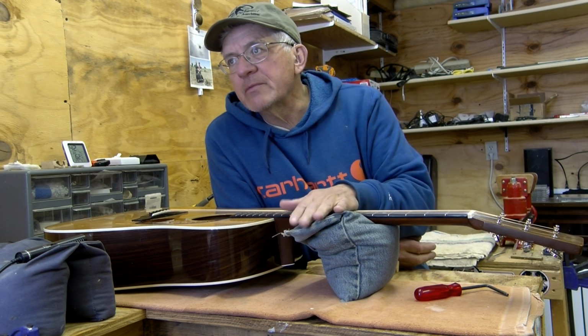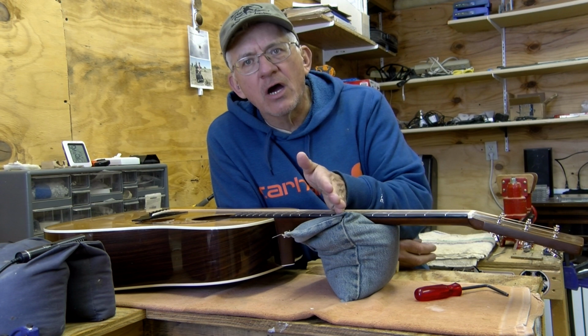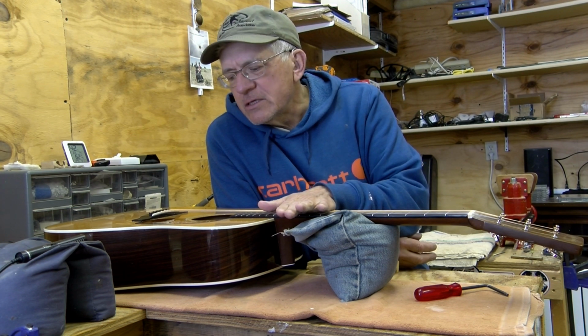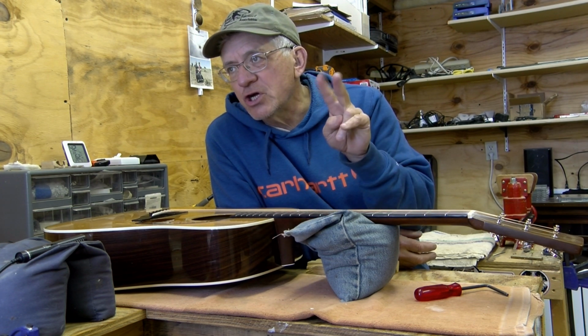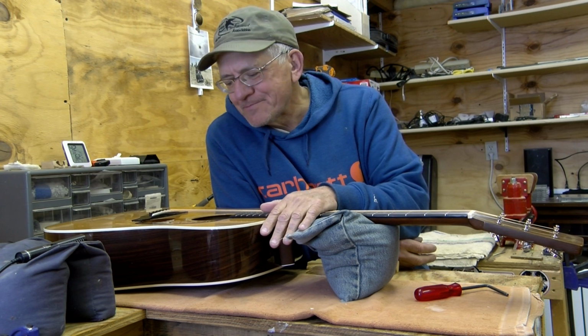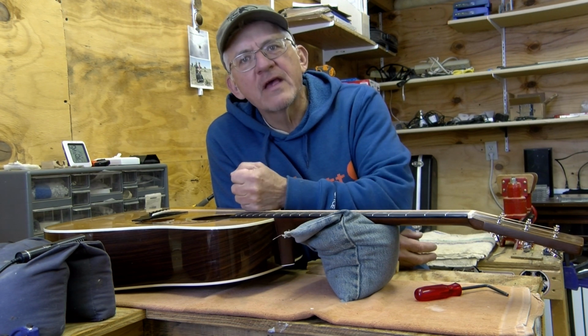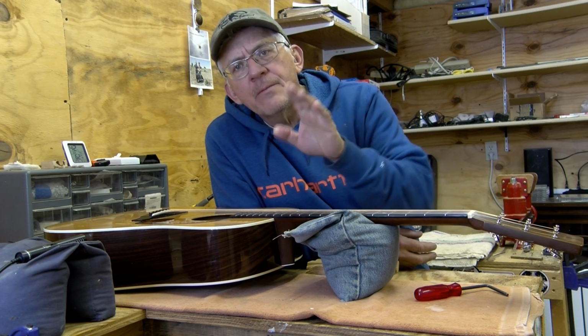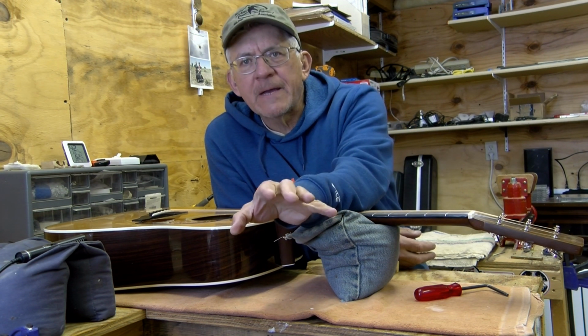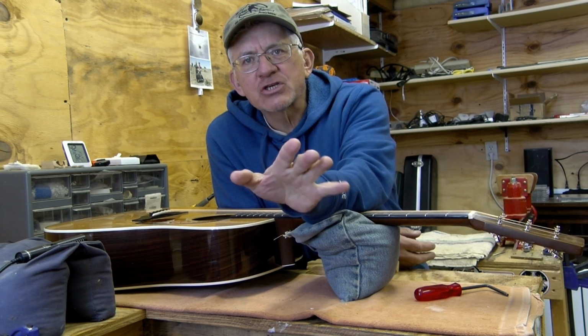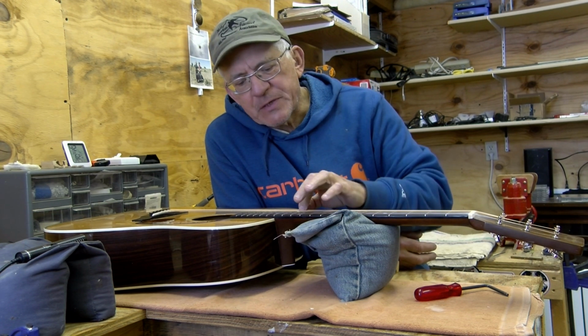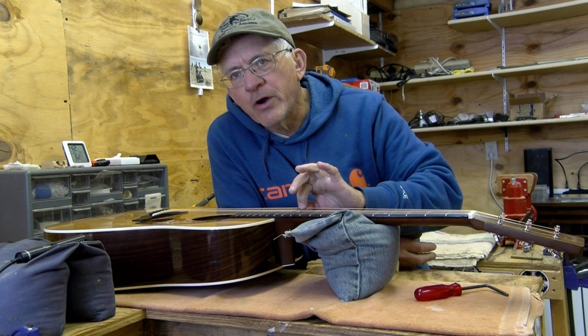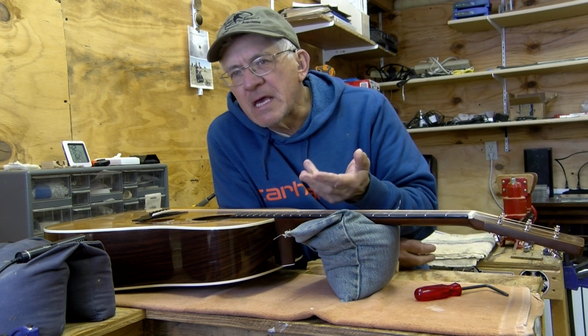So it's common for people to say, oh, my action is too high, my action is too low. They go to a guitar shop and they sometimes adjust the relief. That makes the string go up off the fingerboard. But what we want to look at today is what does that actually affect. So just because your string comes off the fingerboard, what does that mean?